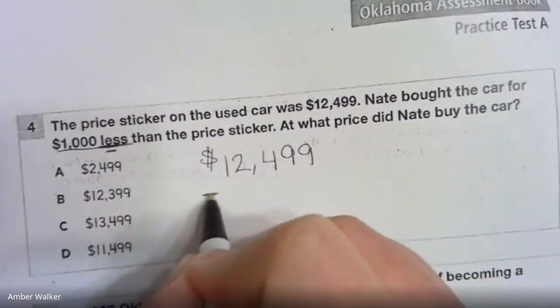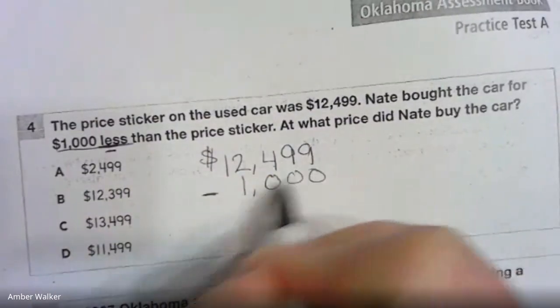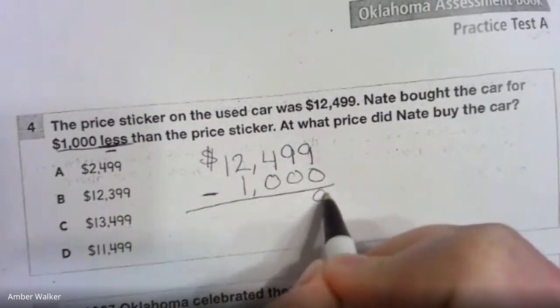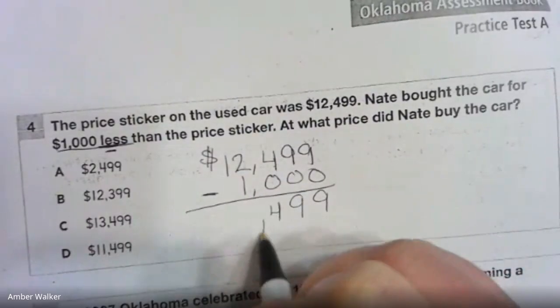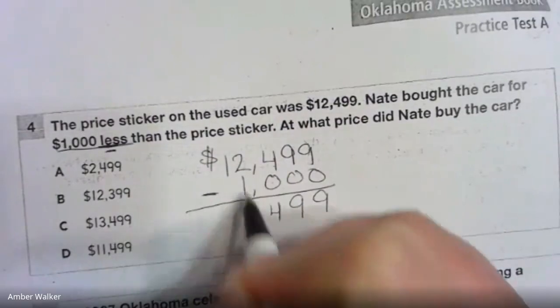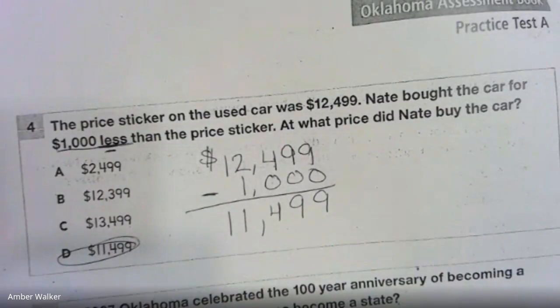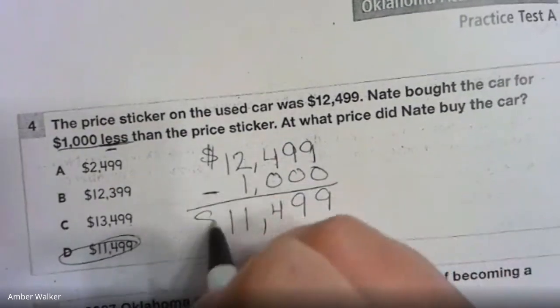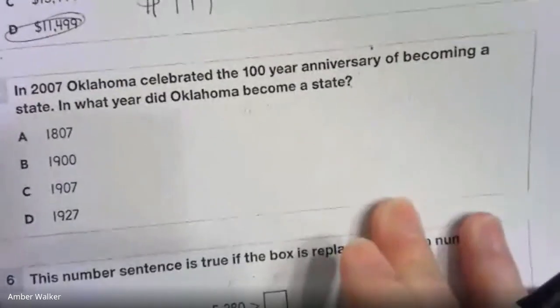Less means going down by 1,000, and you subtract. 9 minus 0 is 9, 9 minus 0 is 9, 4 minus 0 is 4, 2 minus 1 is 1, 1 minus nothing is 1. $11,499 is your answer.